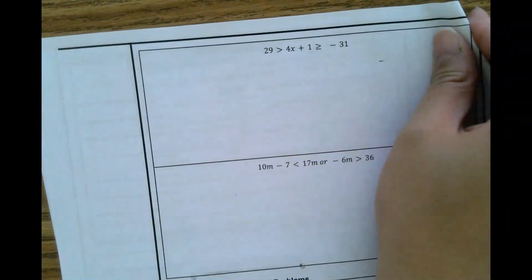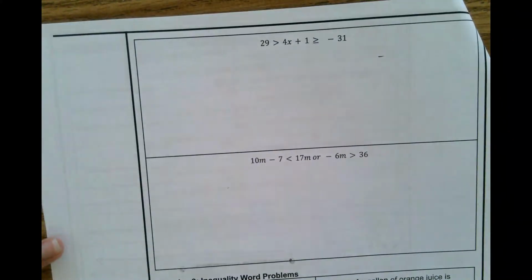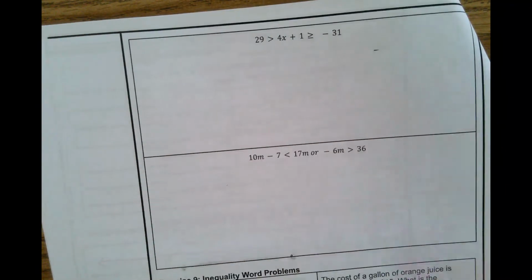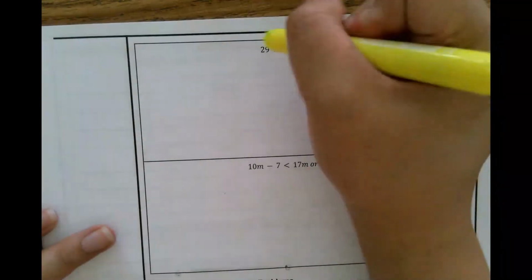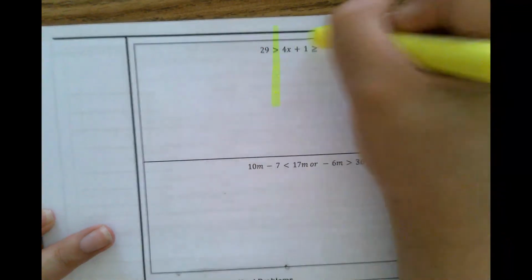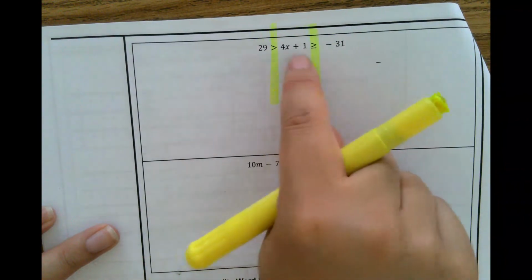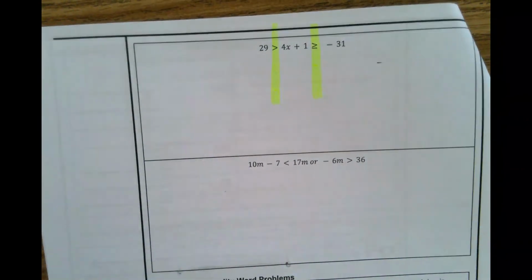Okay, let's try another one. Let's flip. Okay, so that was an example where an and inequality is split into two inequalities. It can also be written as one. One thing I noticed though for students is that when they have 3 sides now, they get confused. So for some, I sometimes split it like this, so that way you can see now that there is 1, 2, 3 sides. So let's solve this.